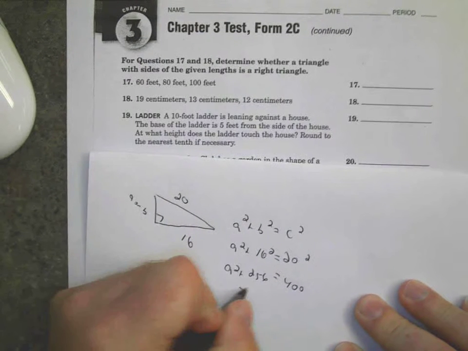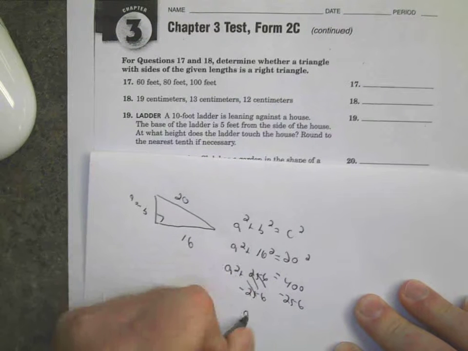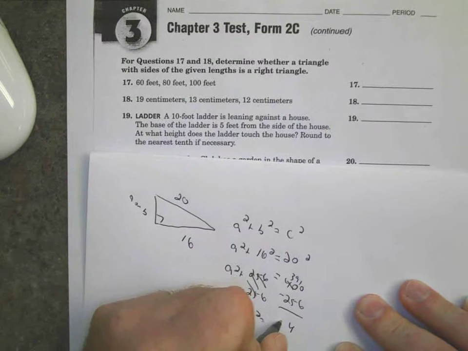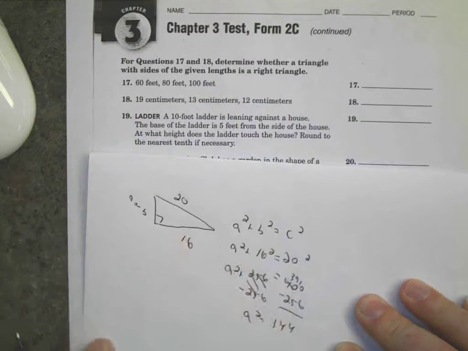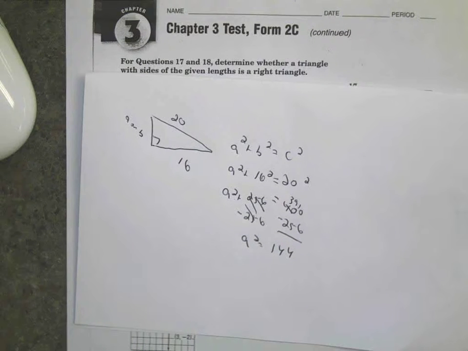Now, I subtract all my 256. I get A squared equals, ooh, man alive, I'm working hard. Now I get, one, sweet. Slide it up so you can see all this good work.